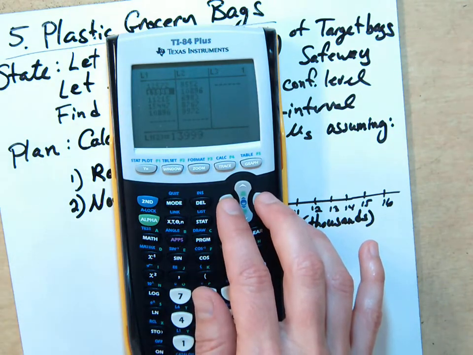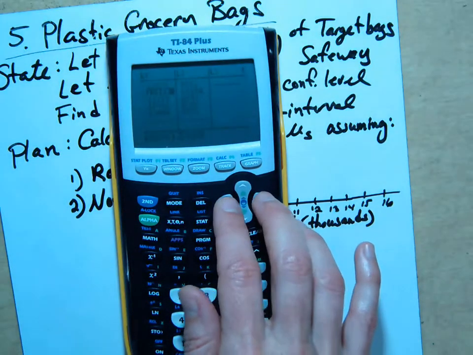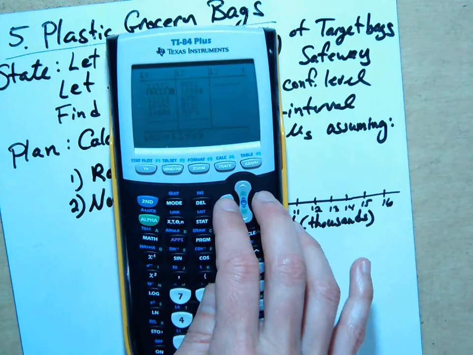Indy, will you turn off the other light? I think that makes it easier to see what's on the calculator.